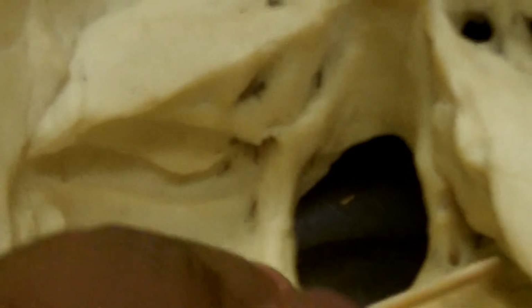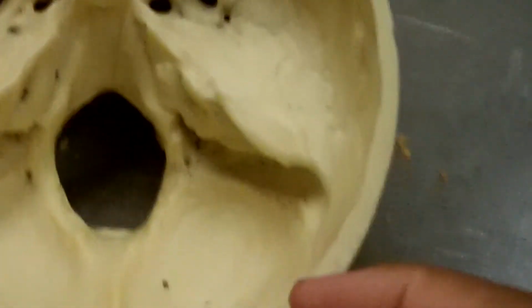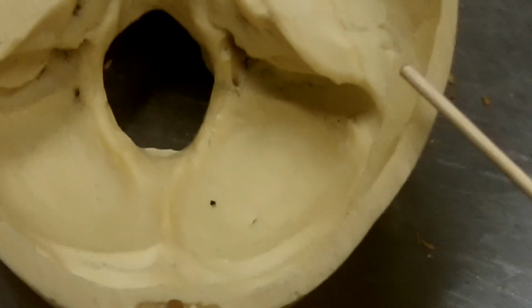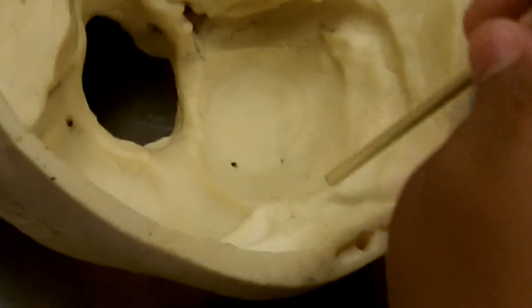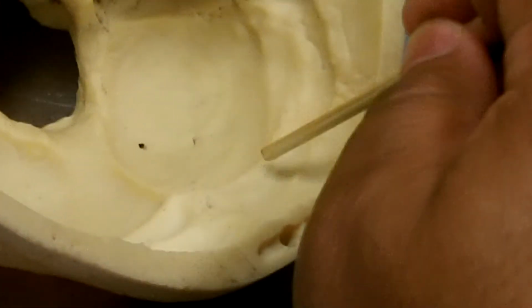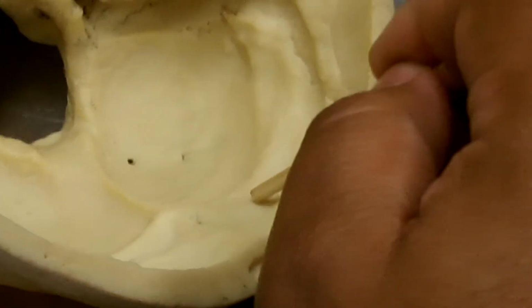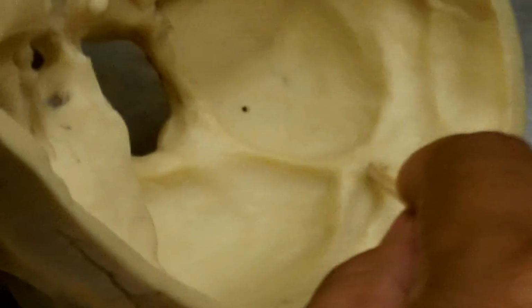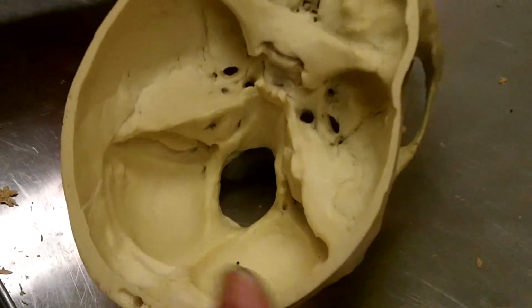Then we have, of course, these depressions, which are then associated with the sinuses that then vascularize the brain. So we would have basically a depression here, where it would be associated with the transverse sinus and then the sigmoid sinus here. And again, we have, of course, the external occipital protuberance, which is here, but now on the inside. So this would be the internal occipital protuberance. All right, so that is the inside of the skull that you will need to know.